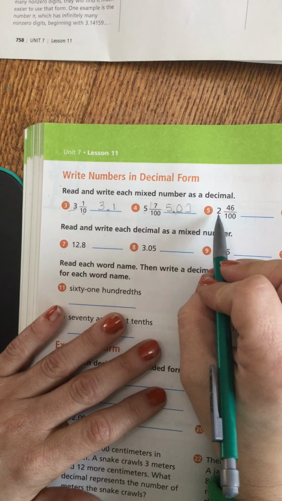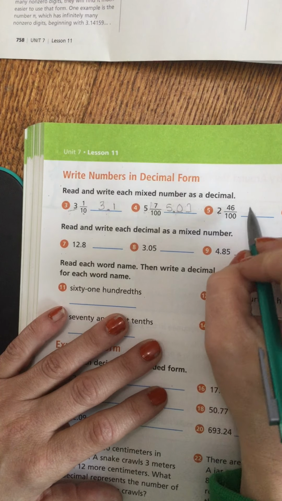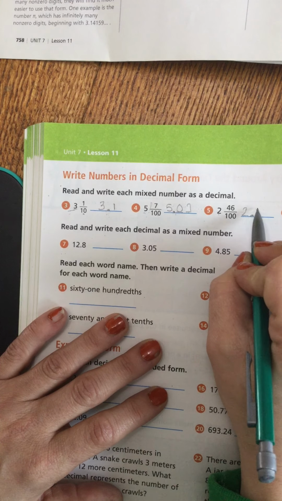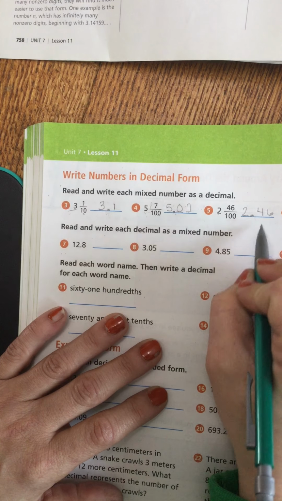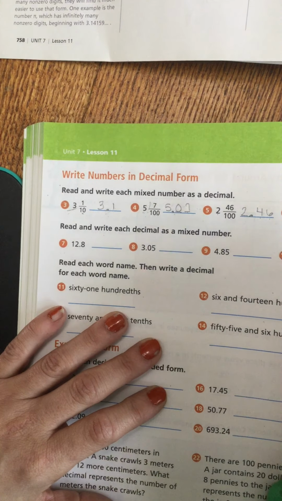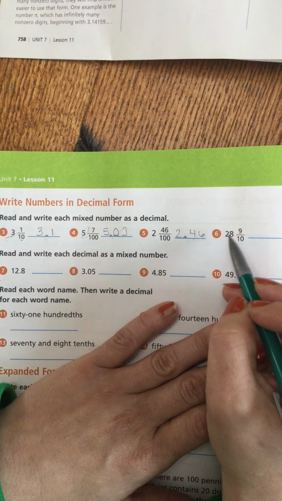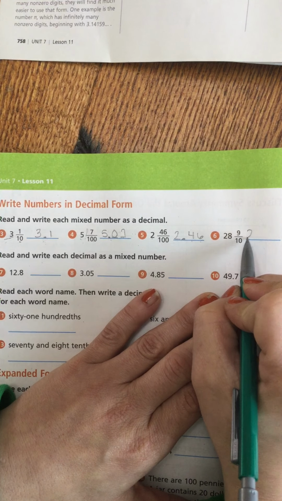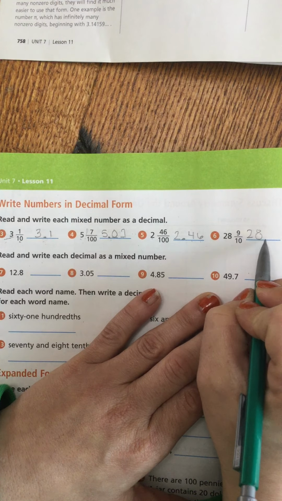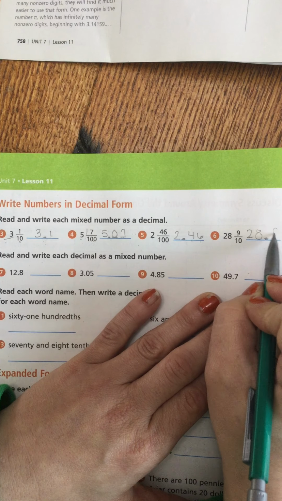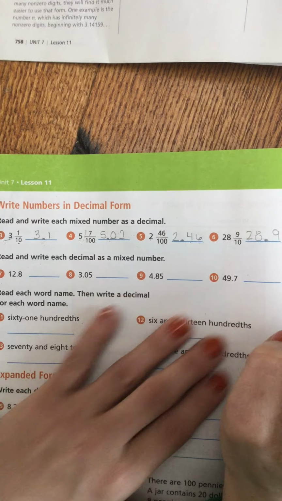So here it says 2 and 46/100. So I would write 2 and 46/100. That's the 10th spot, that's the 100 spot. So I ended in the correct spot. And now number 6 says 28 and 9/10. 28 as your whole, and is your decimal, 9/10. So the 9 goes in the 10th spot.